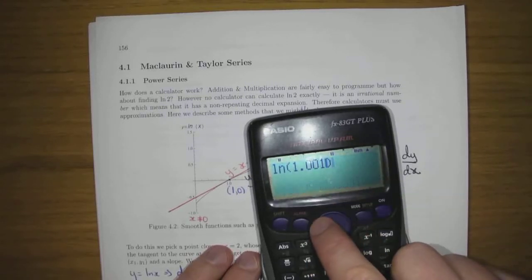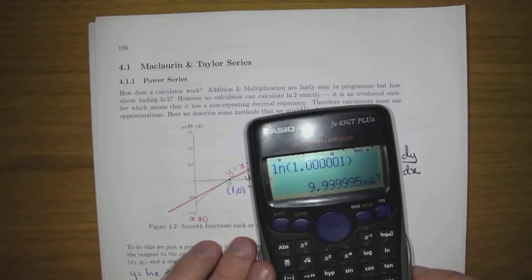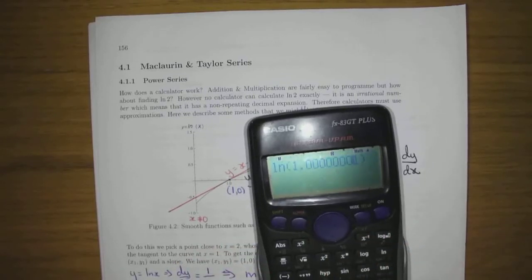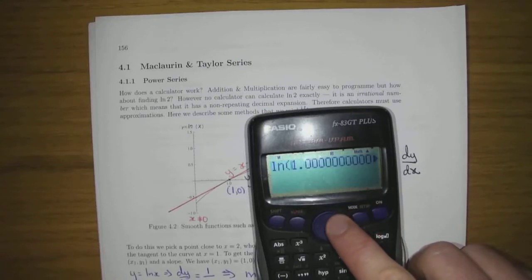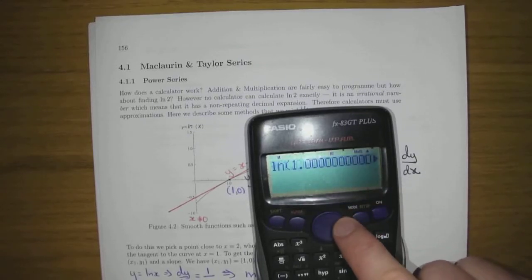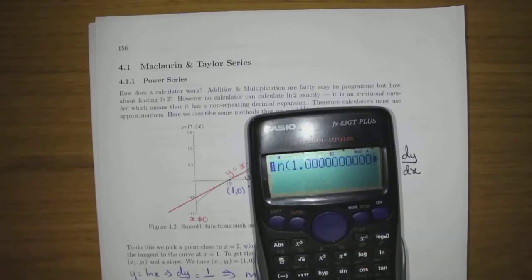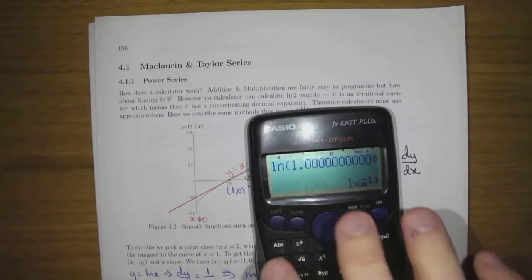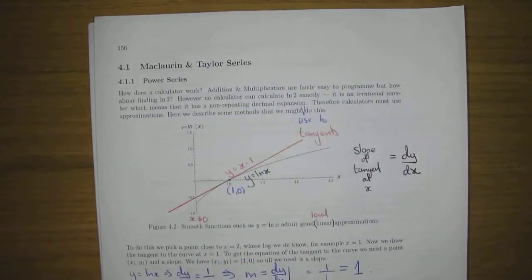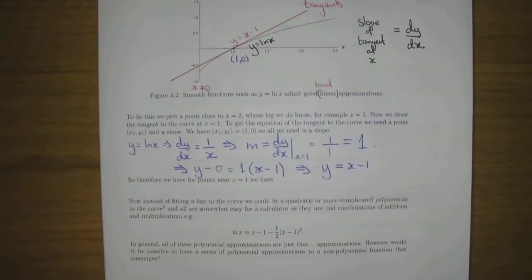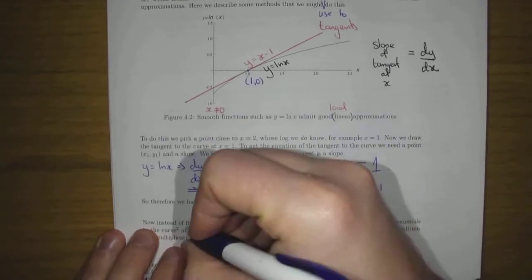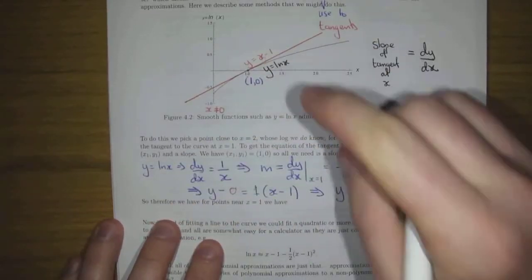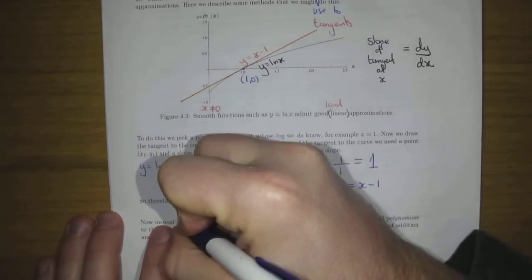And as you go on and on and on, it gets closer and closer and closer, and it should converge there. In this case, when you're this close, according to the calculator, they're equal. Now they're not actually equal, but according to this, they are, because the calculator does something like this, as we'll explain. So therefore, for points near x equal to 1, we have that log of x is approximately x minus 1.